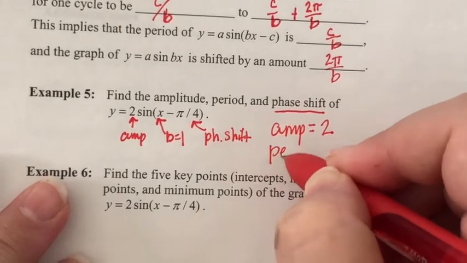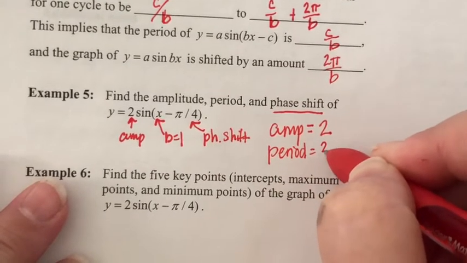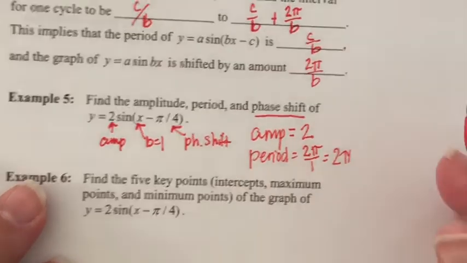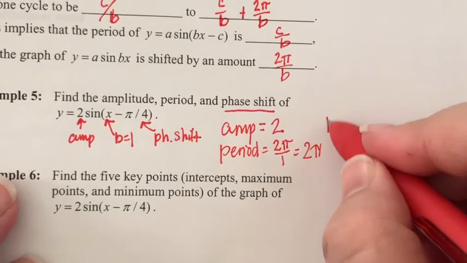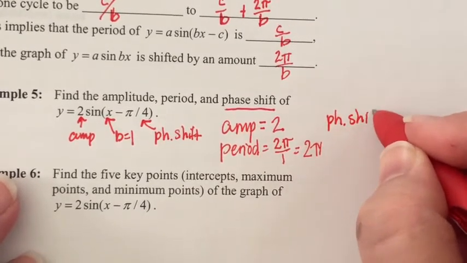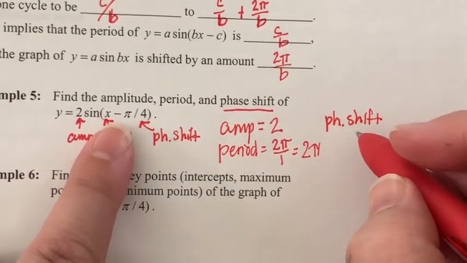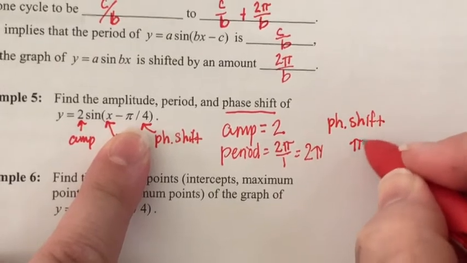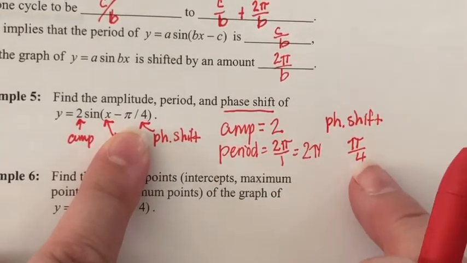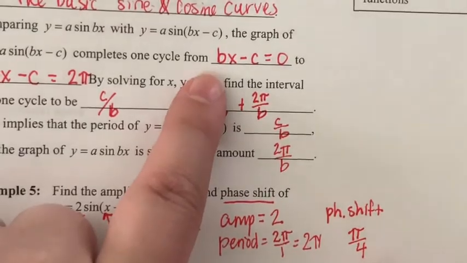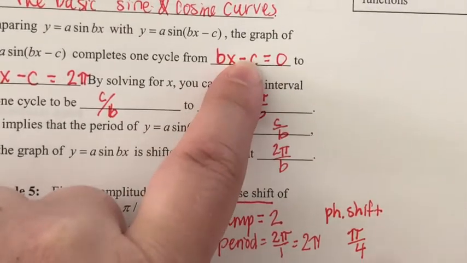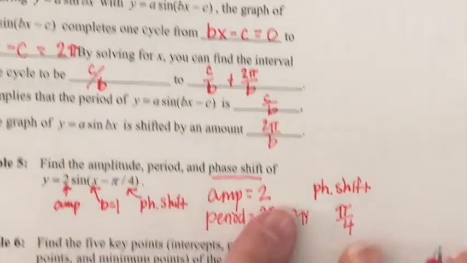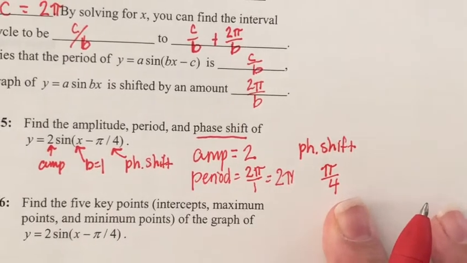Our period is 2 pi divided by 1, which is just 2 pi. And then our phase shift is going to be, so the opposite of minus pi fourths is positive pi fourths. And the reason why it's the opposite is because up here, we would set that equal to 0, and then we would move pi fourths over to the other side, making this minus pi fourths become positive pi fourths. Okay.